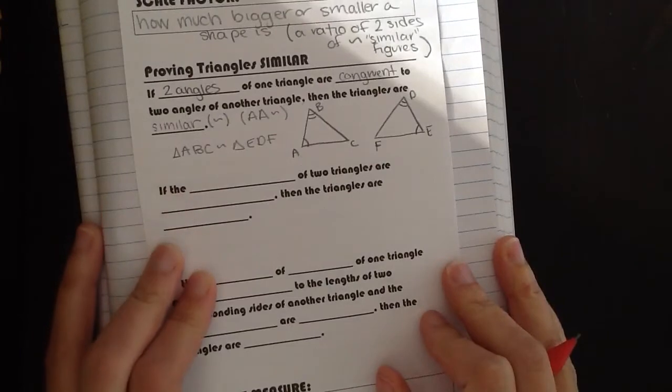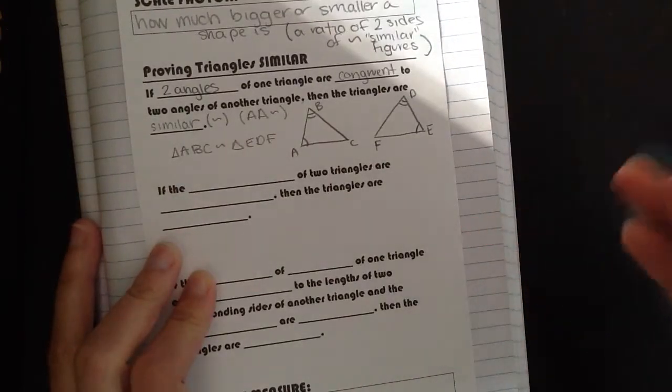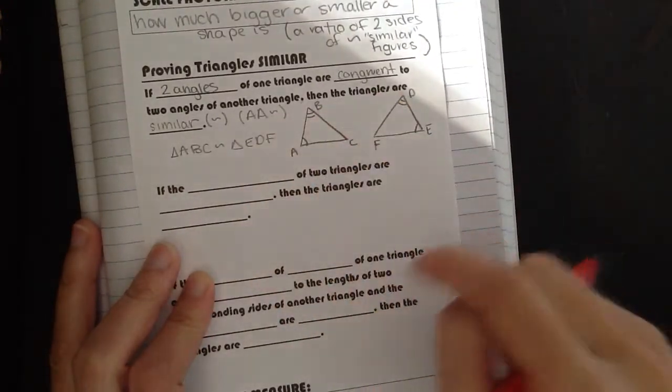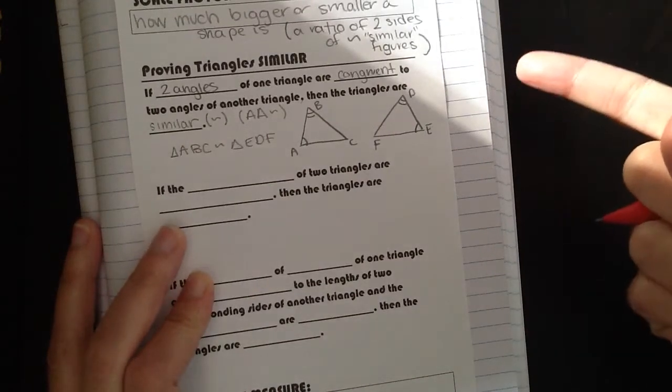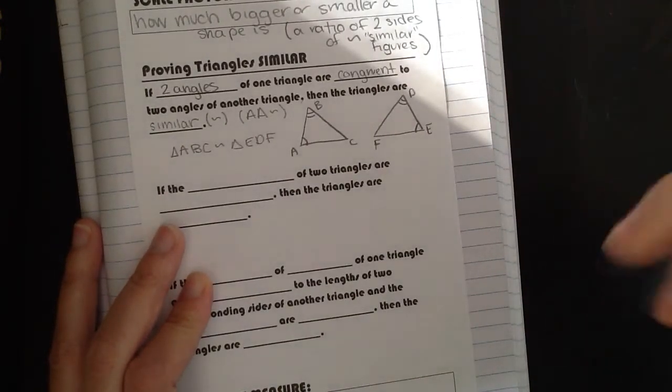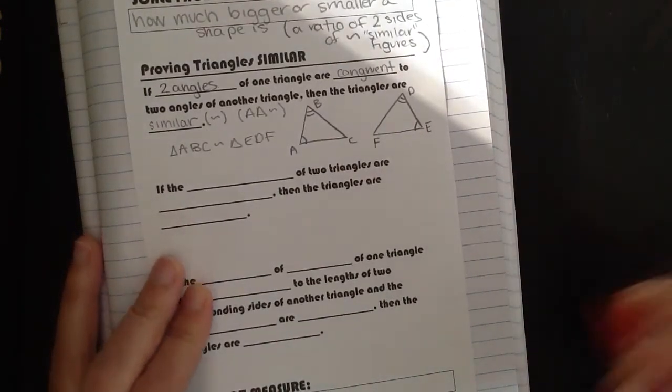So hopefully pretty easy. You're going to be looking at a picture, and either they will mark angles for you, or you can look for things that will give you that angles are congruent, like vertical angles or maybe some parallel lines and things like that.